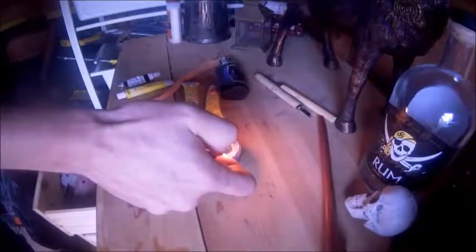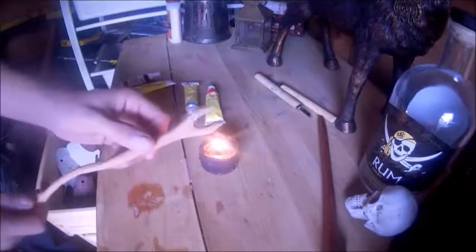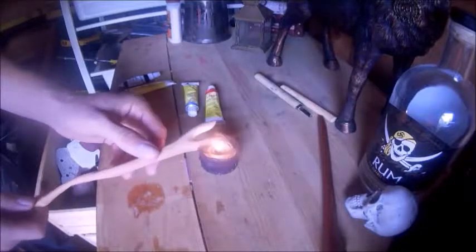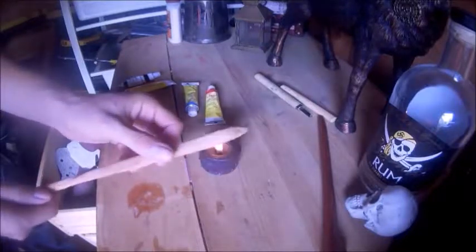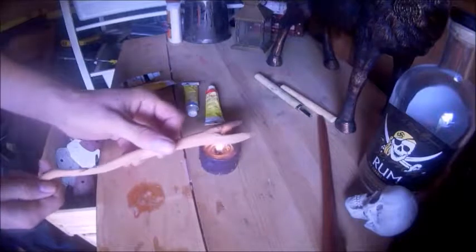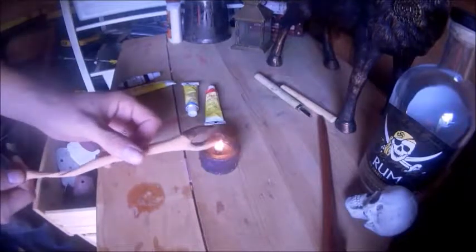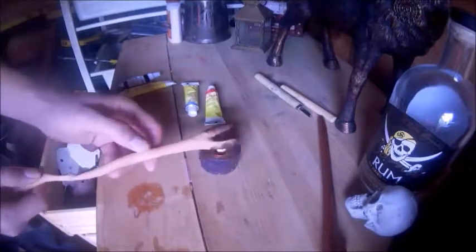So just finishing off some sandpaper there, wrapping it around one of my small files just to get into the very small areas. Okay, so to get the black effect on it, I'm going to burn the wand. This actually turned out much nicer than I expected it to. I've burnt several of my wands, but I went rather overboard with this one.